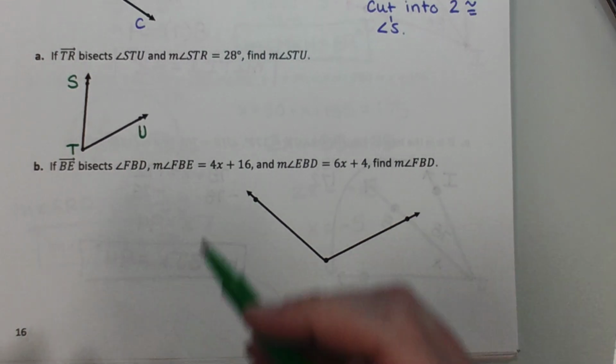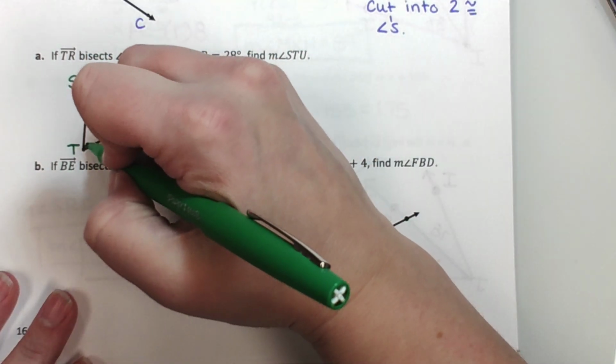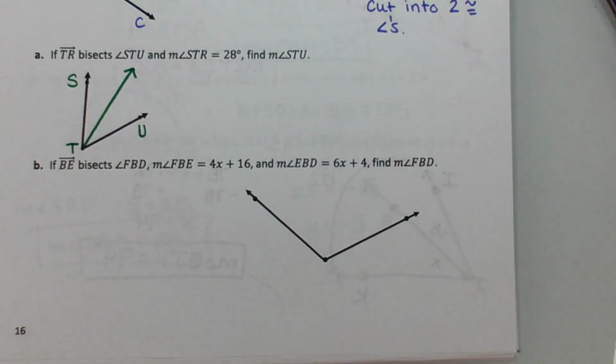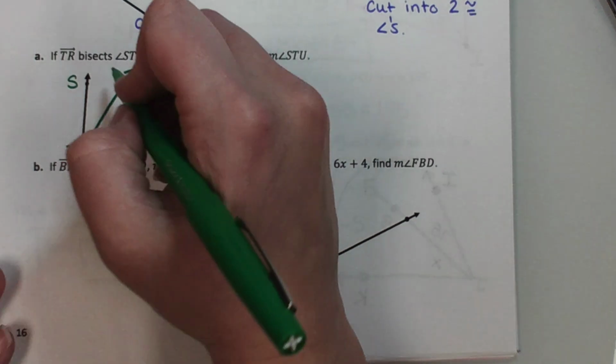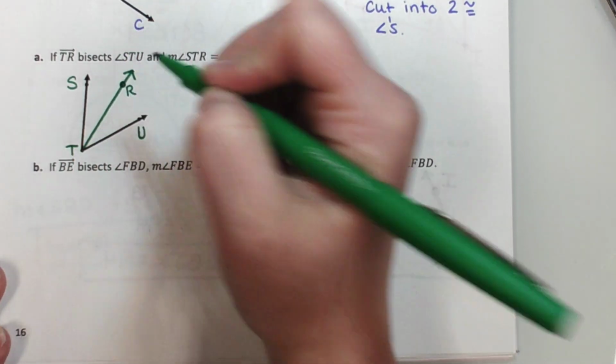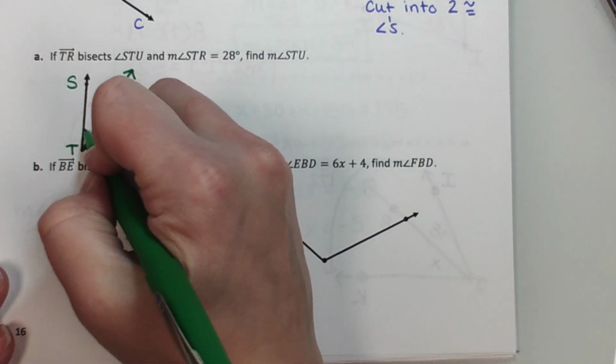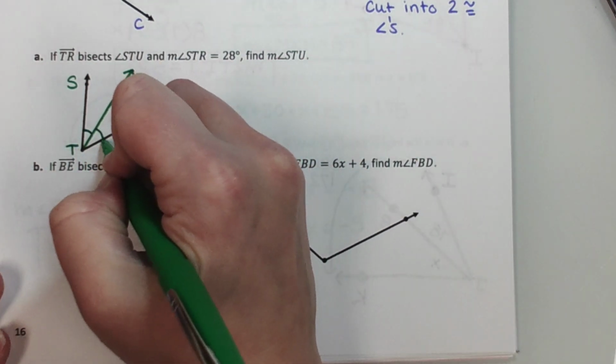It got bisected, so you're going to draw a ray going through the middle. That is ray TR. Now, if that is ray TR, it's got to have the T on it, but it also needs the R. And when you see bisect, you draw that and then automatically mark these two things as congruent.